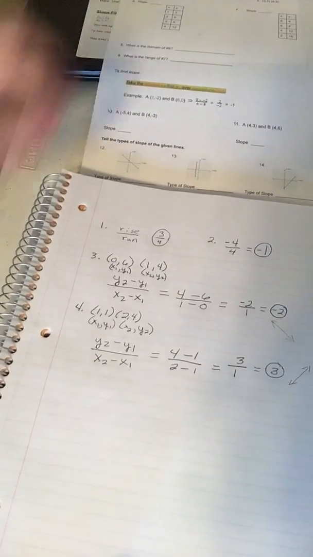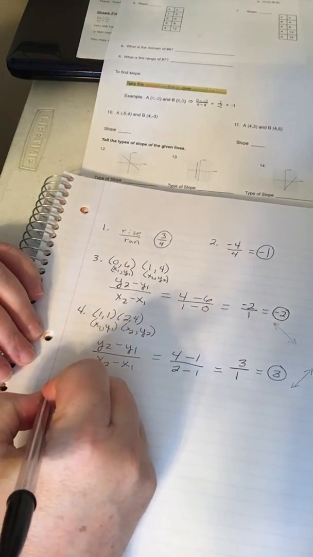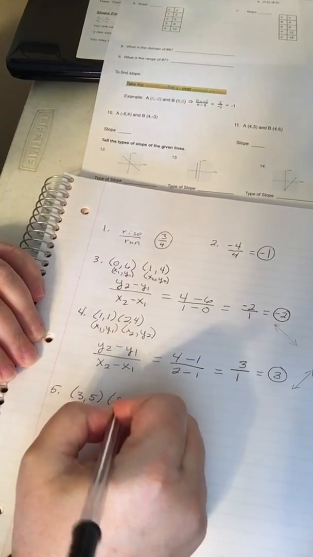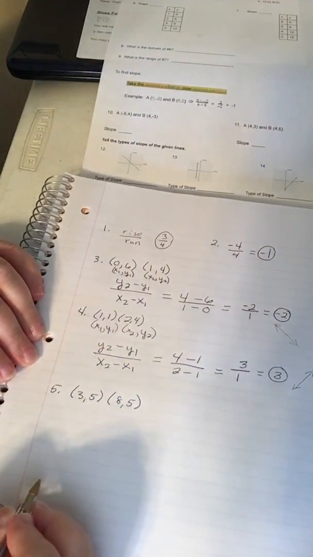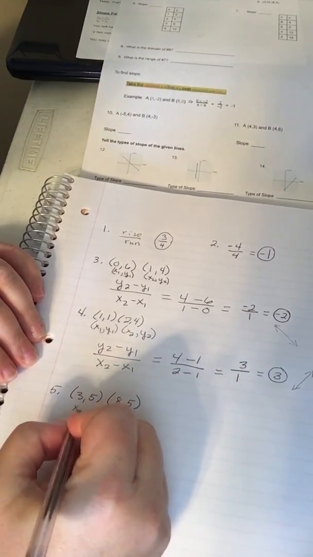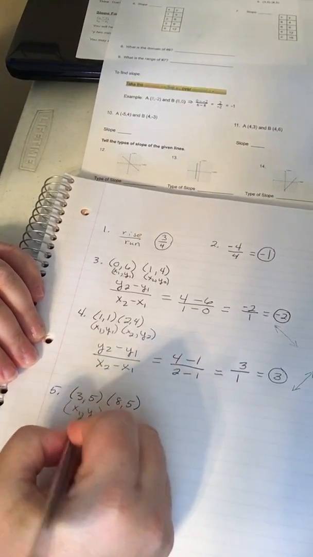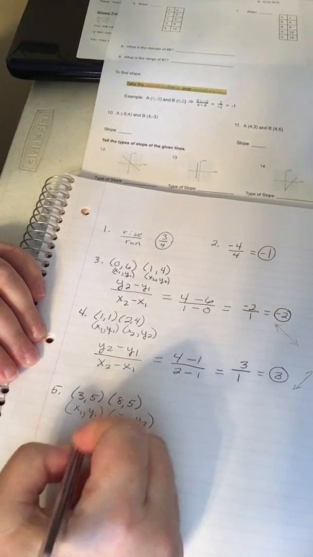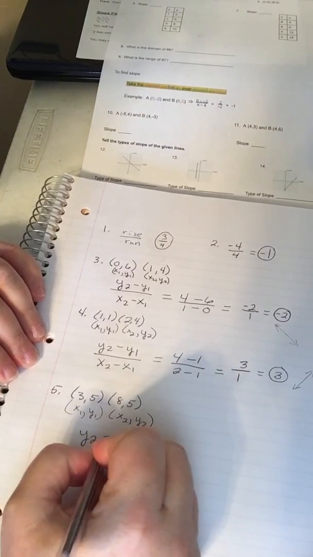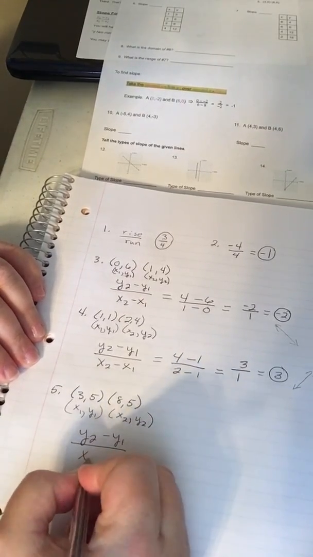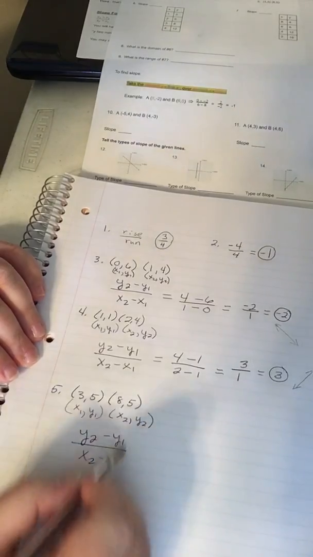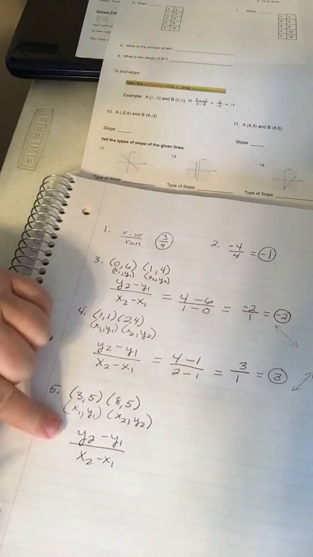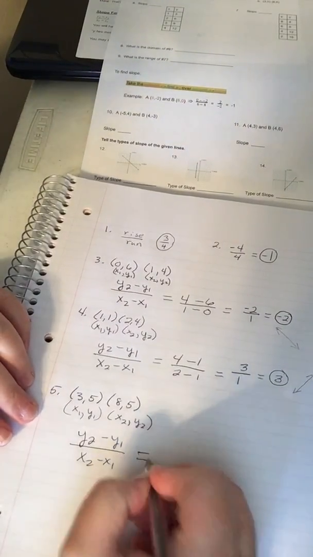All right, number 5. We got 3, 5, and we have 8, 5. All right, this is x1, y1, x2, y2. We got y2 minus y1 over x2 minus x1. You need to memorize that. Note that I've written it down every single time. You should write it down every single time. It will help you memorize it.